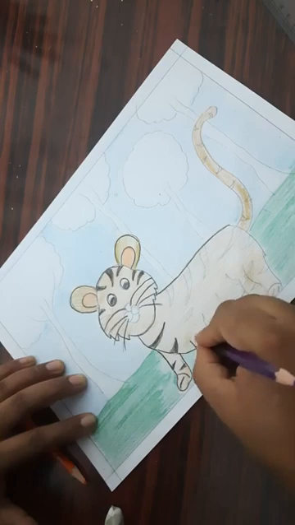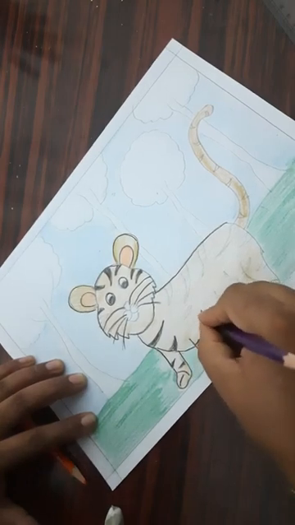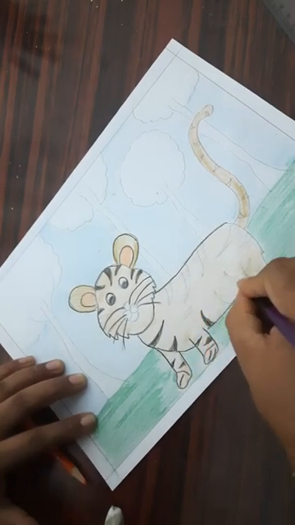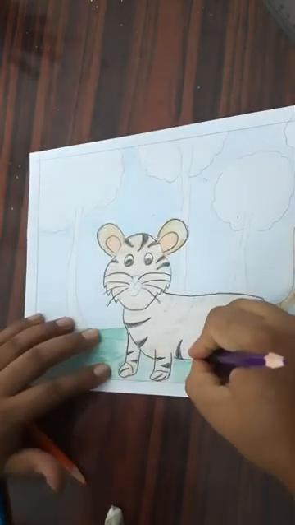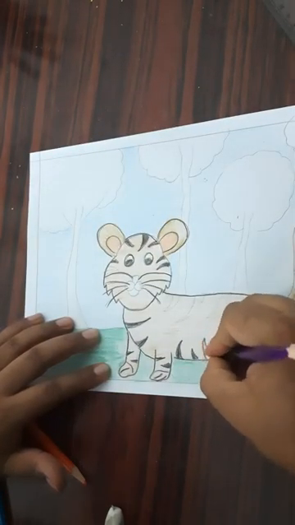So children, everywhere you have to give an outline for all these patches, and then you have to fill it with black color inside.